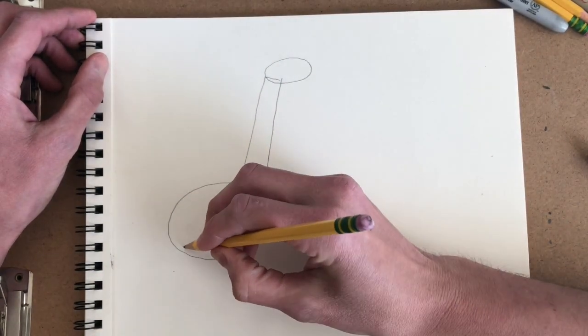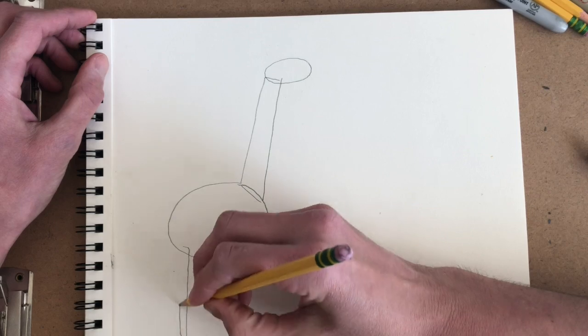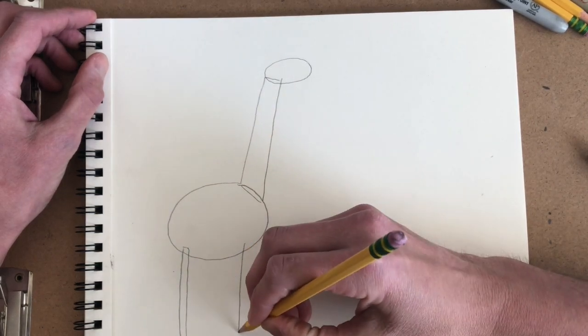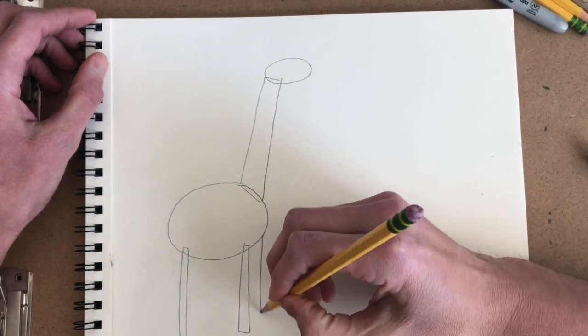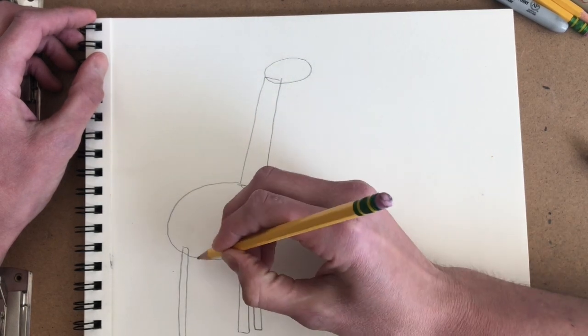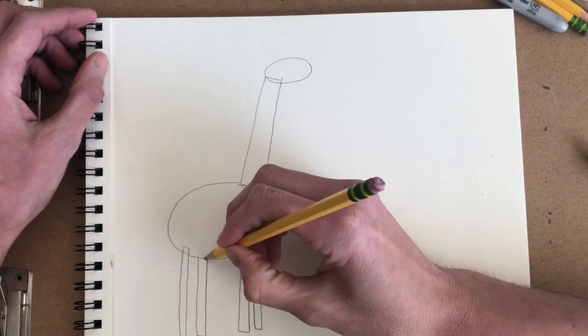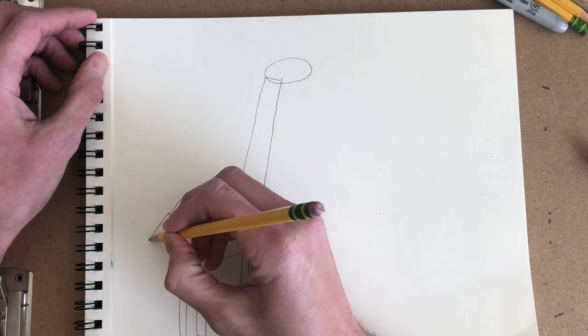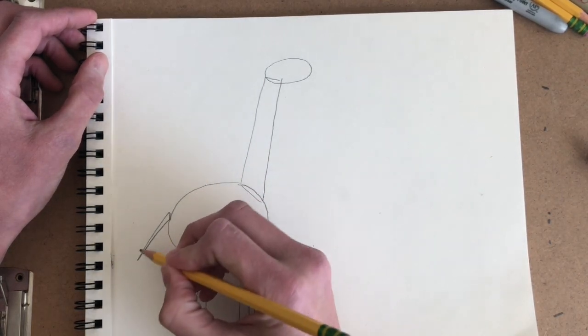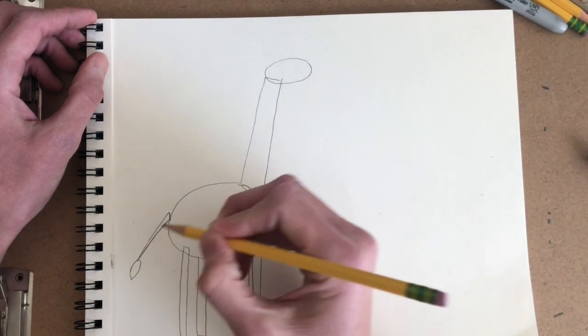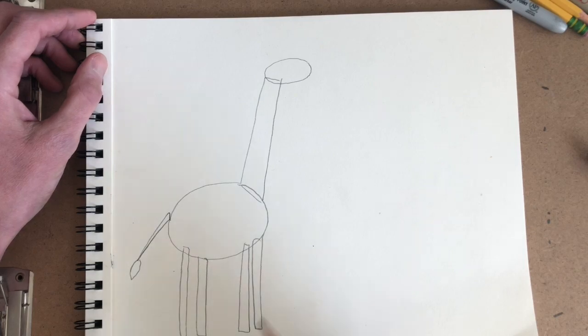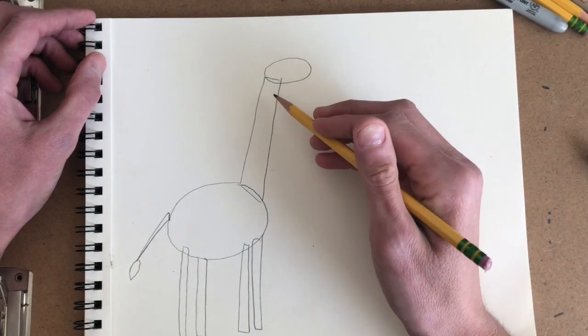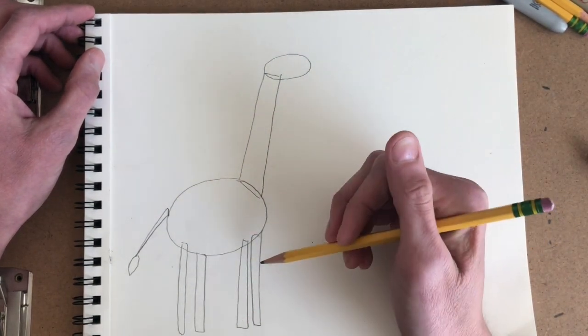And then some skinnier rectangles for the multiple legs. And then we'll have a little skinny triangle for the tail, and maybe an almond shape for the very end of the tail. So I've used simple shapes to map out just the general proportions.